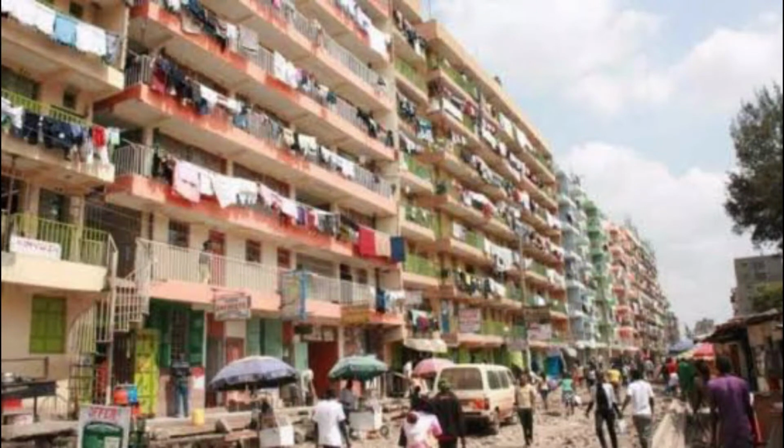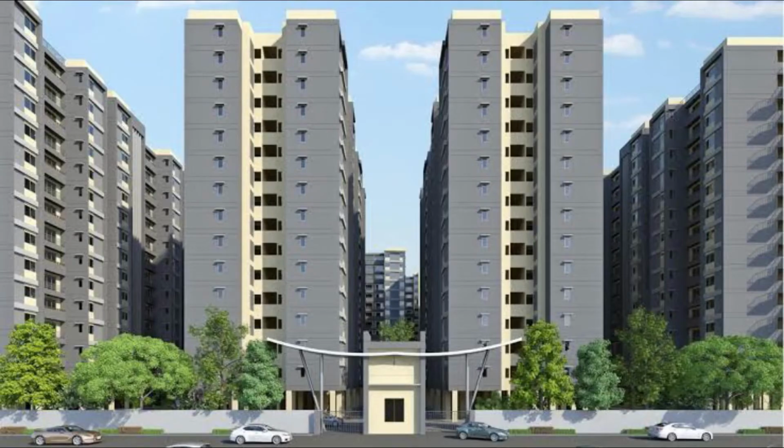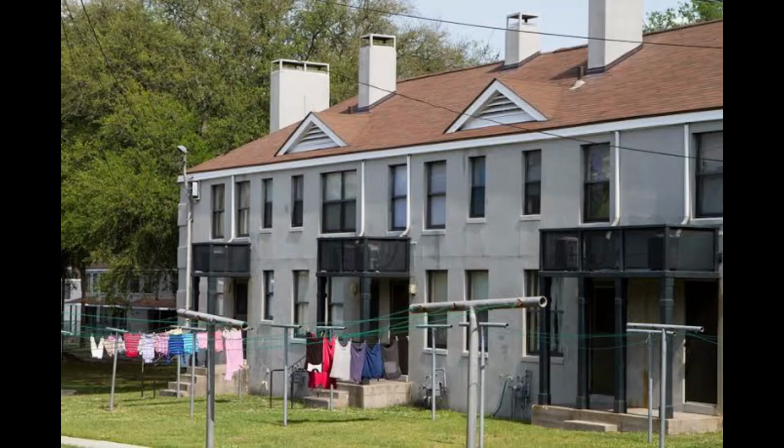Although the government is yet to explain what a low-cost house is, market players define it as a development that costs a maximum of 2 million Kenya shillings to set up. It is a house ideally built for people who earn between 40,000 and 60,000 Kenya shillings a month, and it does not go beyond 3 bedrooms.